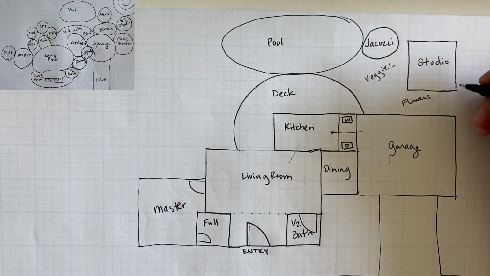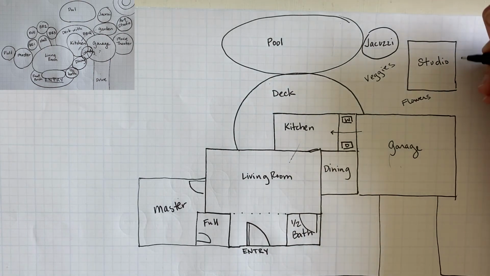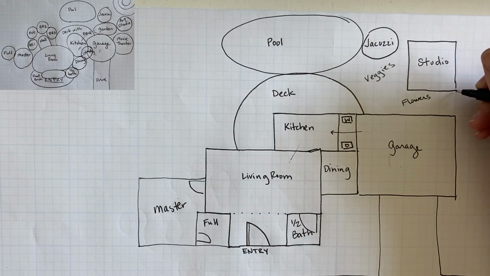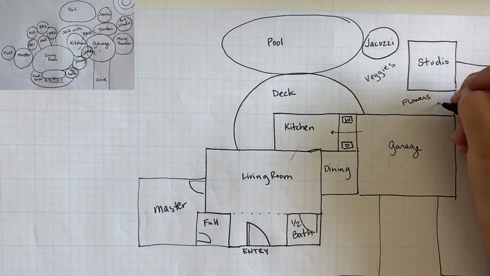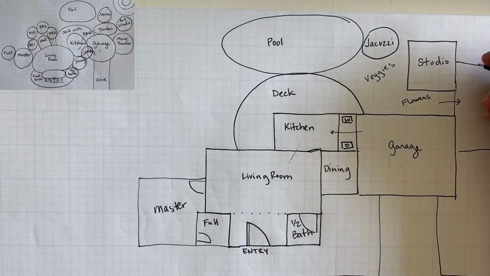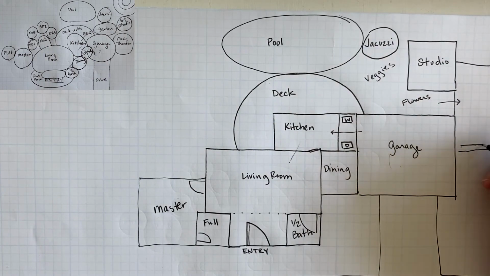The movie theater could be attached to my studio. So maybe we do something like that in the back. Maybe it's attached to the studio and to the garage. And then you can just enter through there. And maybe our big screen is right here.